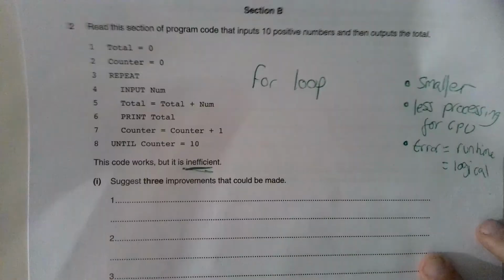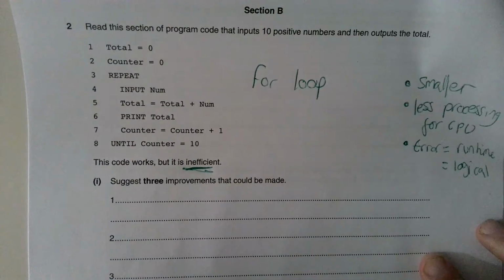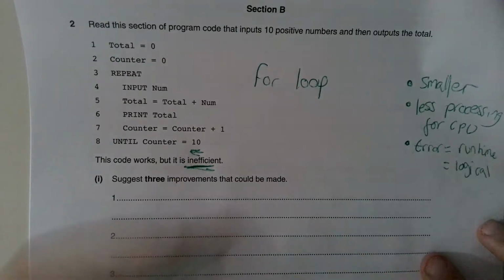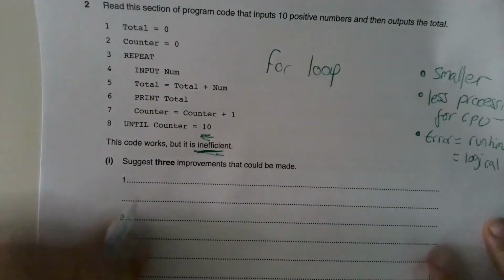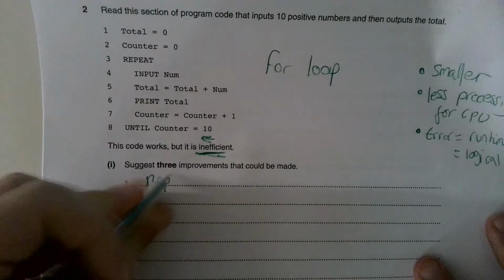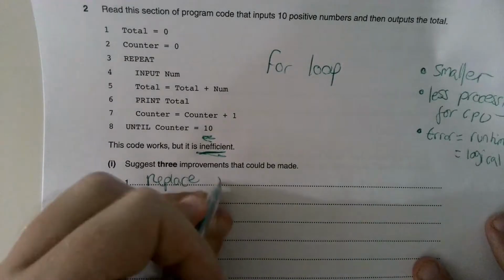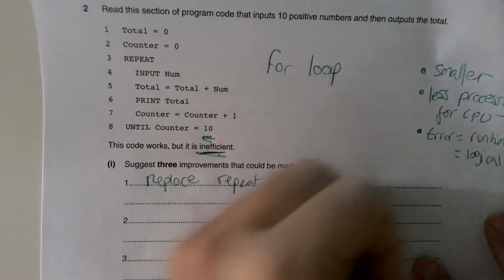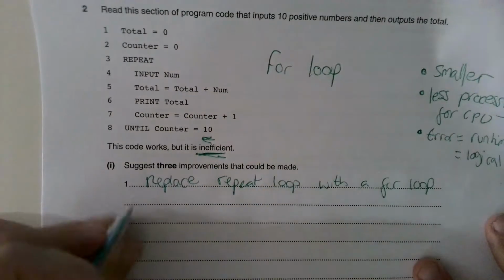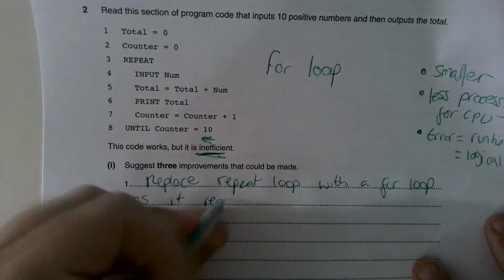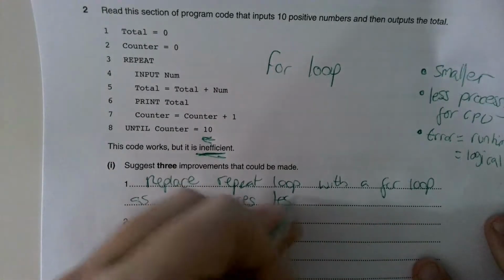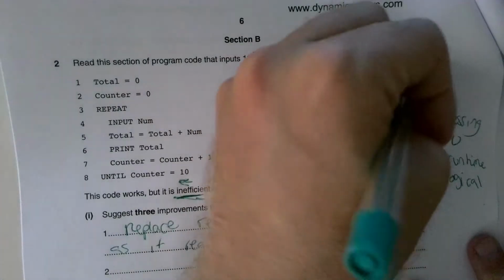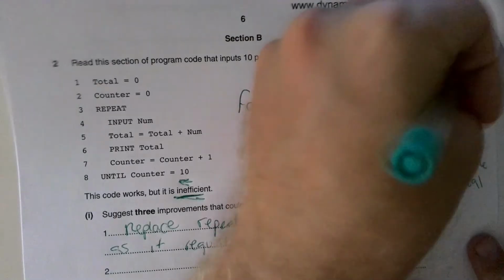Now this repeat loop is counting until 10. And the best loop to use if we want to do counting until we get to a certain number is actually a for loop. So I'm going to put: replace repeat loop with a for loop, as it requires less code, which means our code will be smaller, which means it'll take up less memory when we save it and run it, and less stress on our CPU.